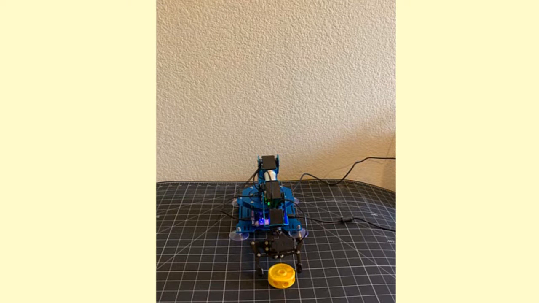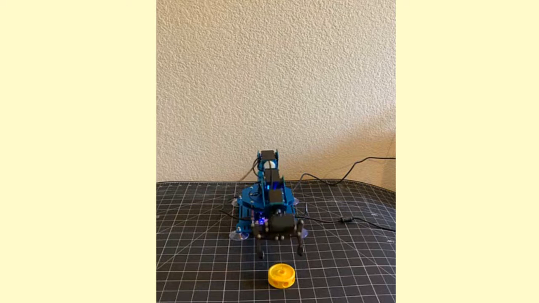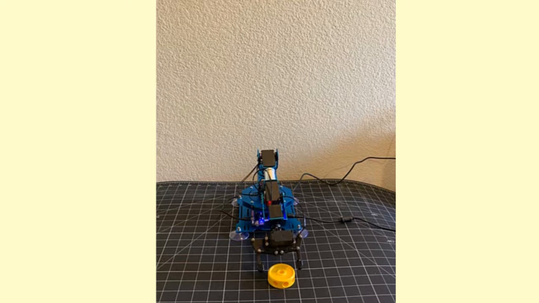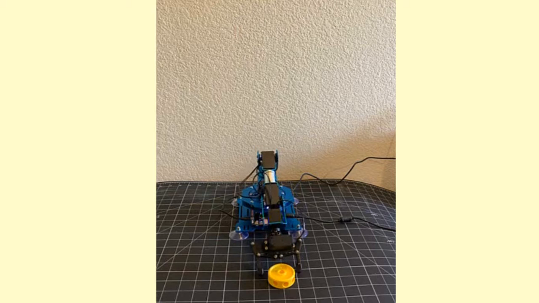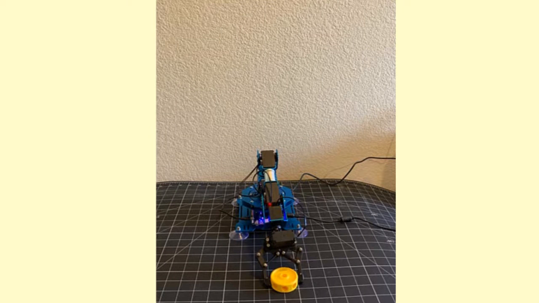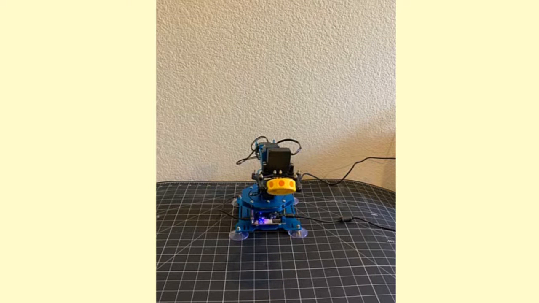Okay, now let's actually use servo 4. Now let's tune servo 5. Servo 4 more. Servo 3. More of the servo 5. Grab it. Now let's turn back servo 5. Smoothly.